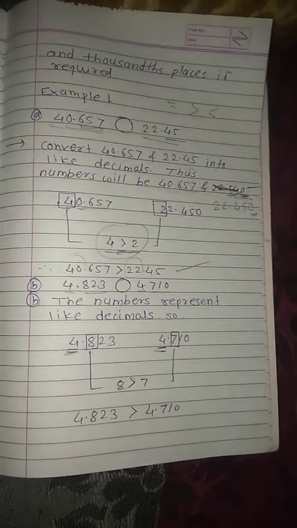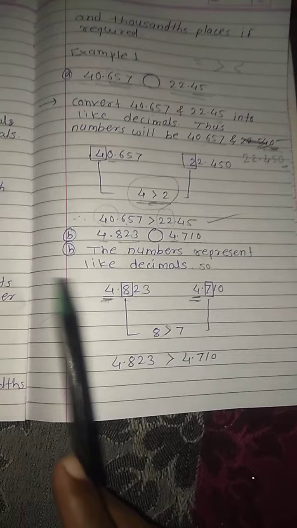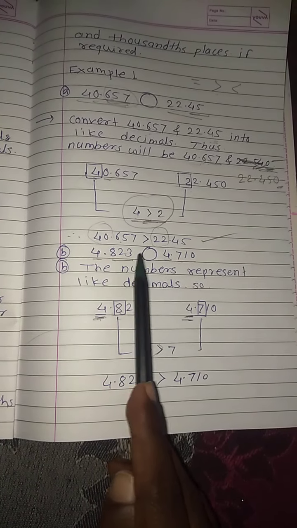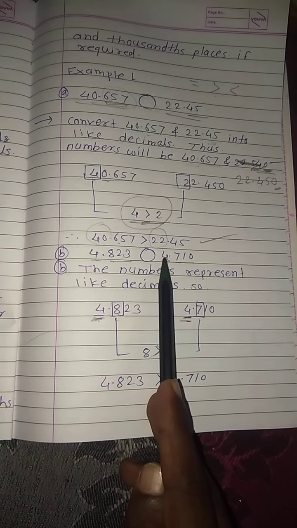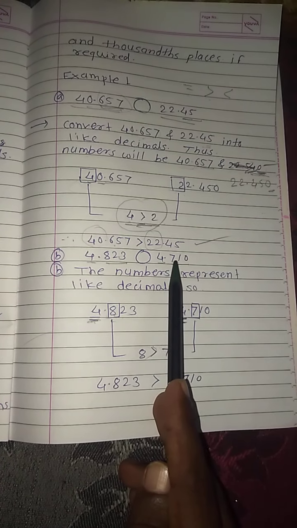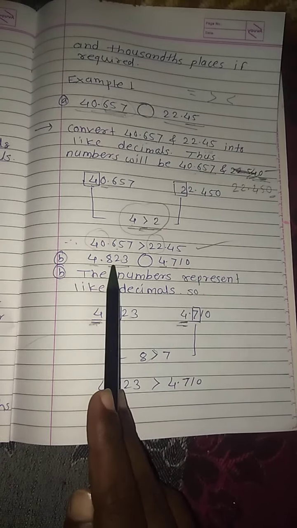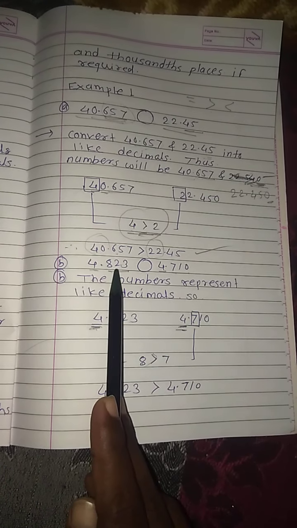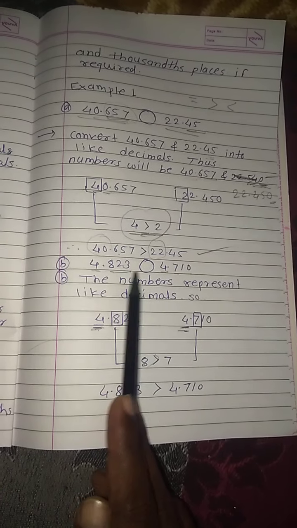For better understanding, we have to move toward the next question. 4.823 and 4.710. These two are decimals and we have to compare which one is bigger or smaller.